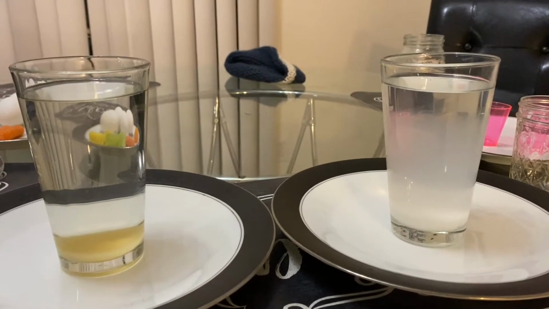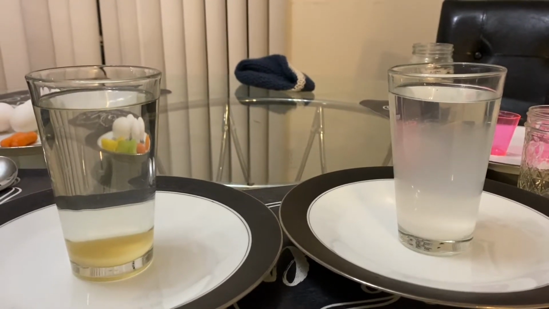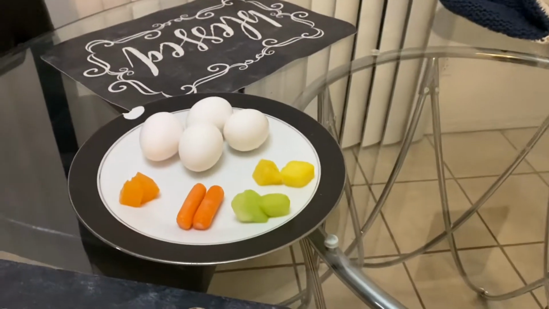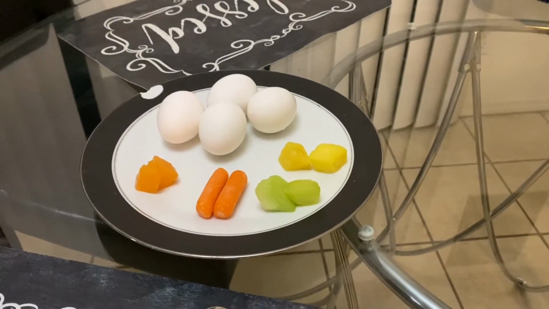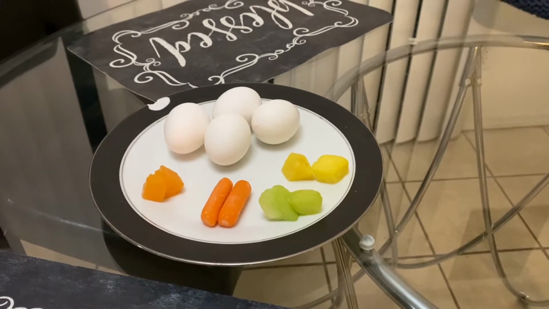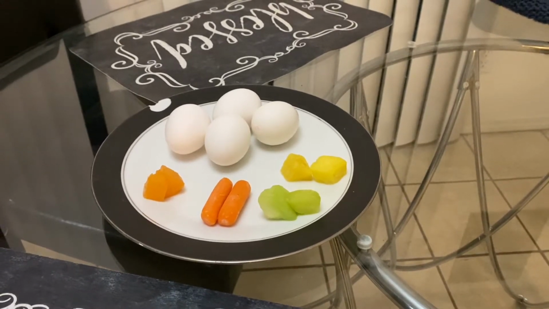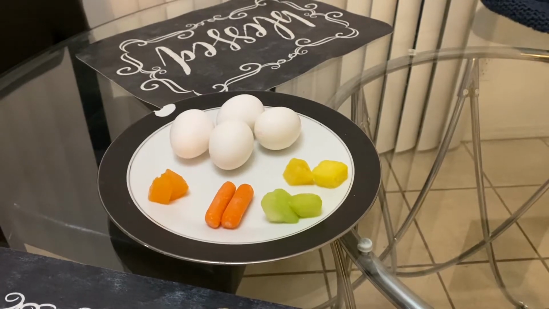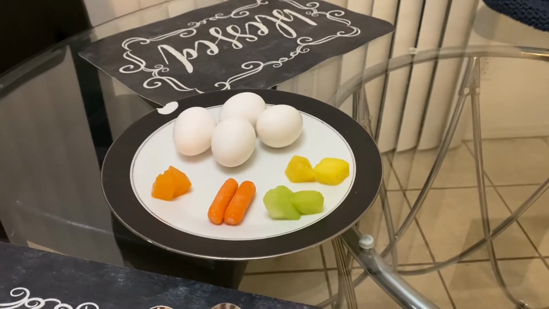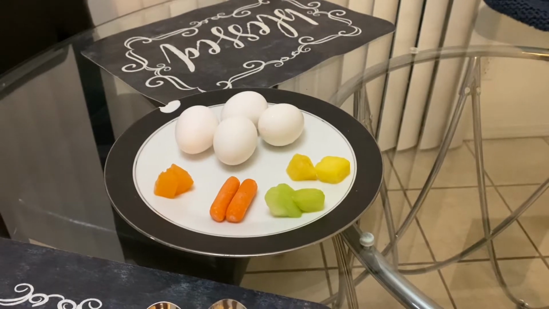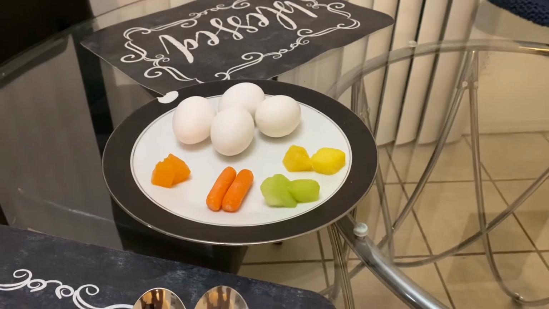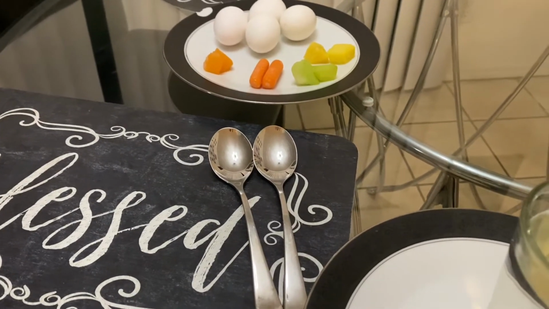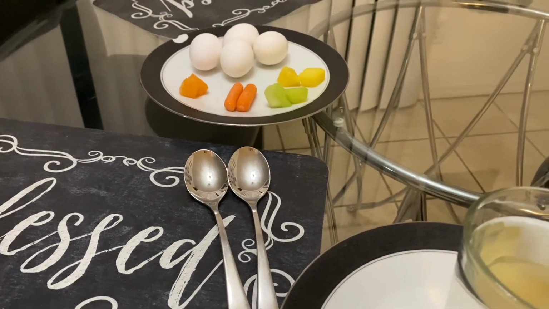Now that we have our glasses full, about the same volume, we have a few different products over here. 2 hard-boiled eggs, 2 pieces of cantaloupe, 2 pieces of carrot, 2 pieces of melon, and 2 pieces of pineapple. We're going to go ahead and mix both of these cups with 2 different spoons, making sure compositions do not mix, and see the results.